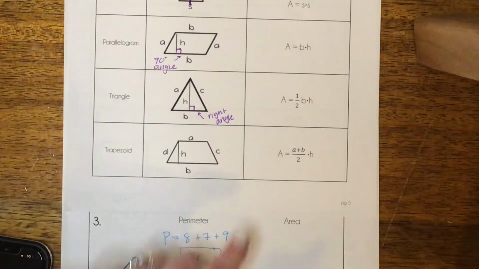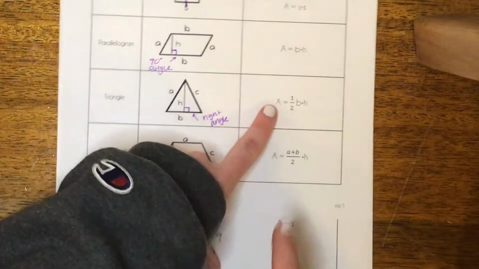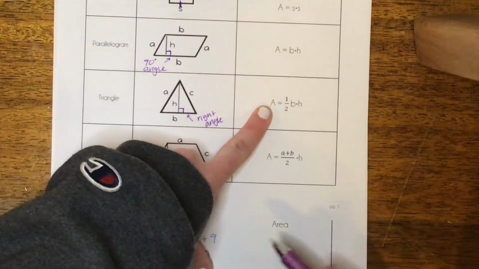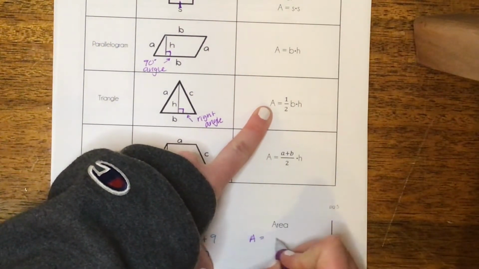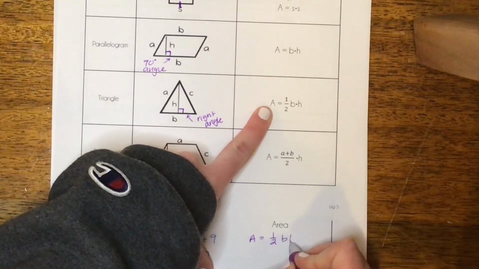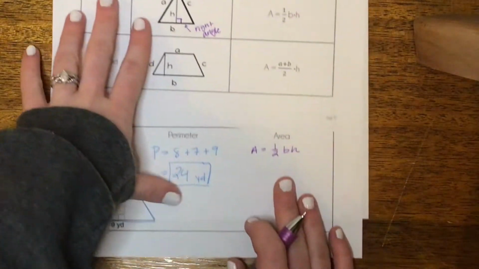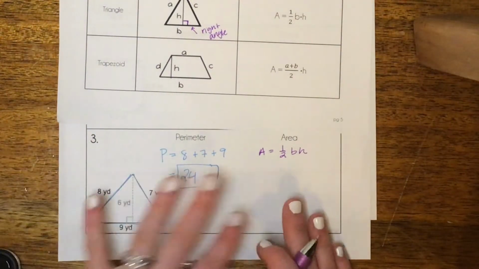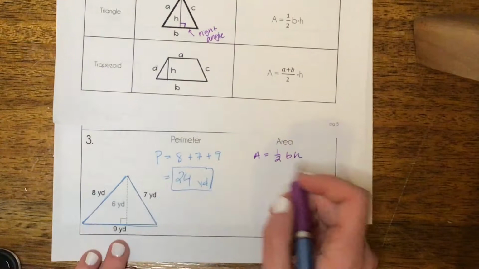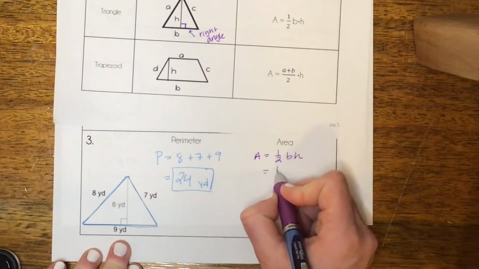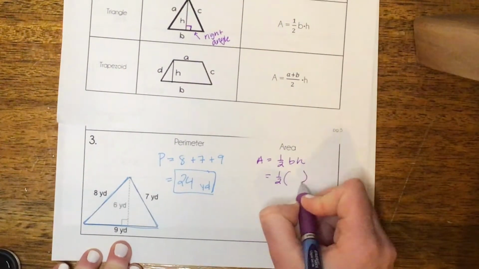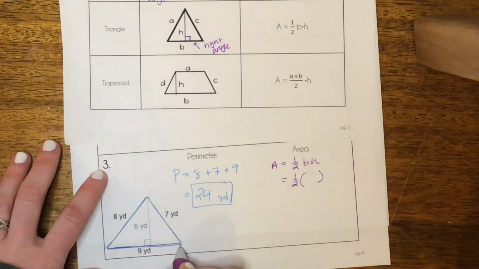Right, so then my area of my triangle, I'm always going to start by rewriting my formula. The area is 1/2 of the base times the height. So I'm just going to fill in what is the base and what is the height. So I'm going to write equals 1/2. My base is 9.